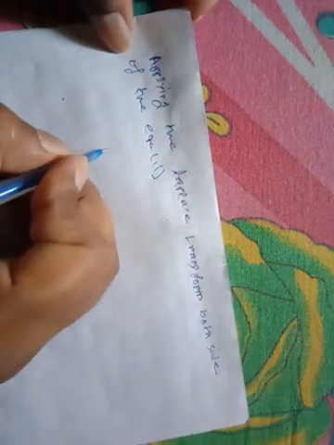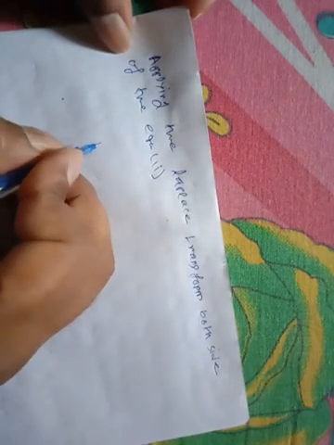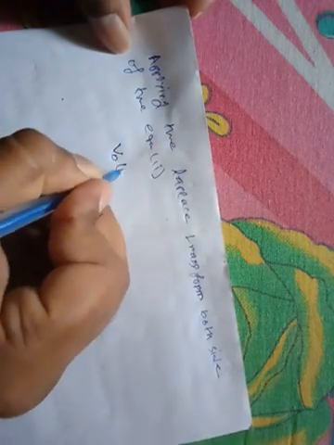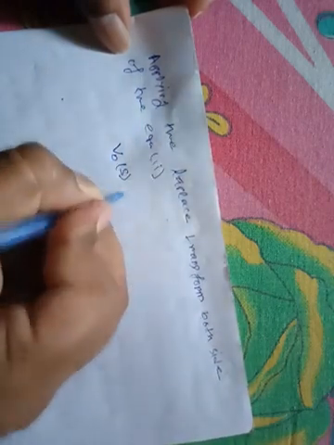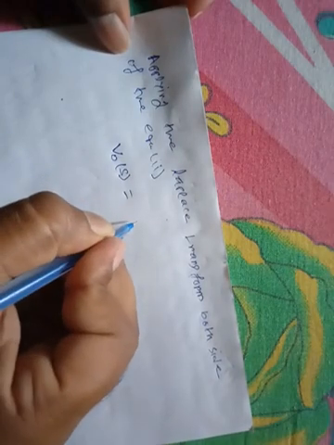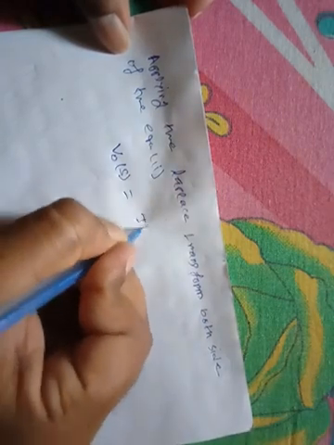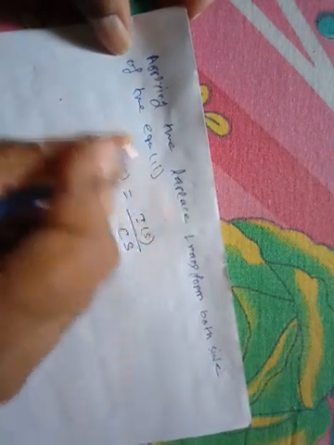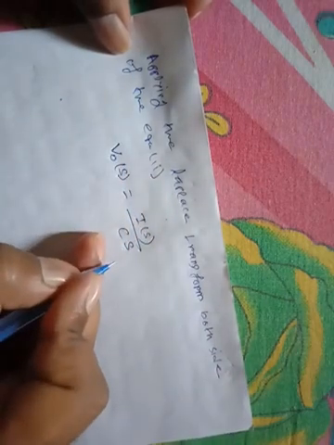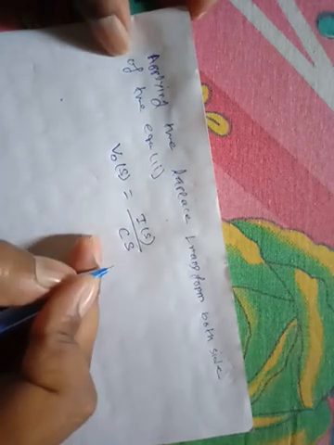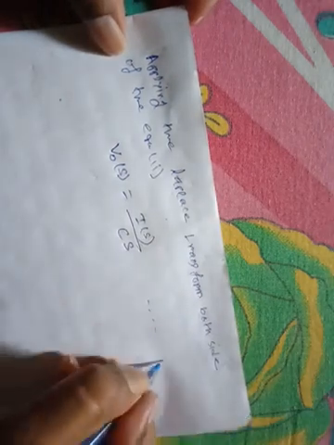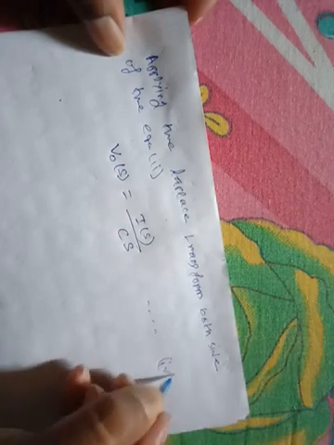Equation 2 is the output voltage of the circuit. The output voltage V0(s) is equal to I(s) by Cs. It is the equation number 4.